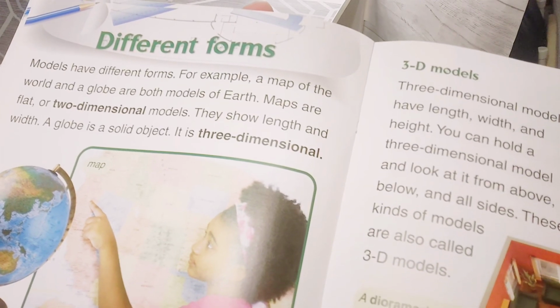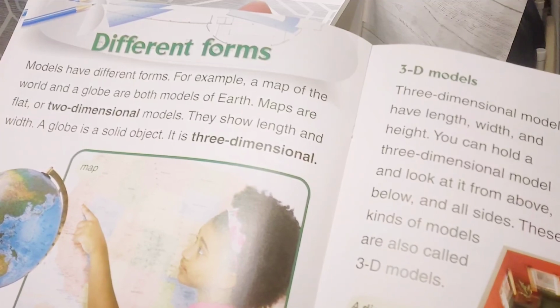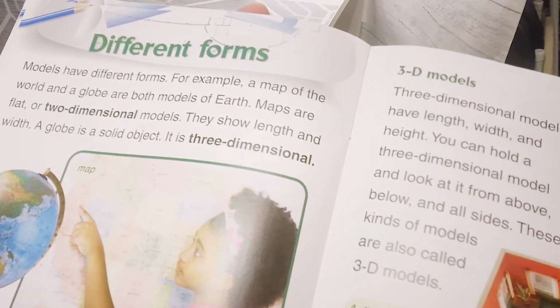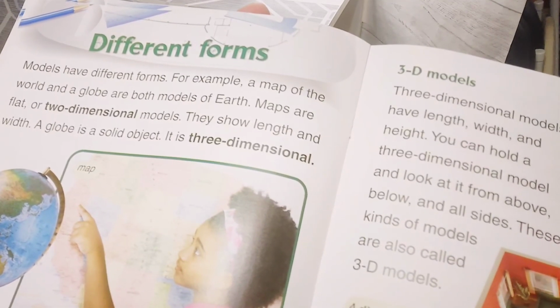Different forms. Models have different forms. For example, a map of the world and a globe are both models of Earth. Maps are flat or two-dimensional models. They show length and width. A globe is a solid object. It is three-dimensional.